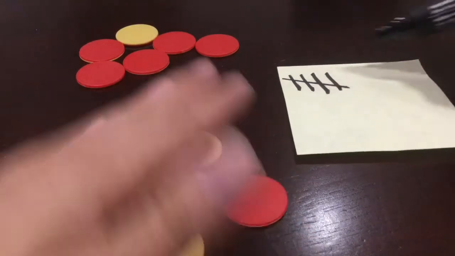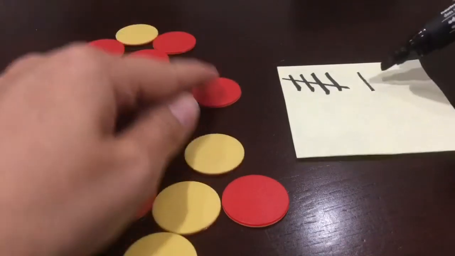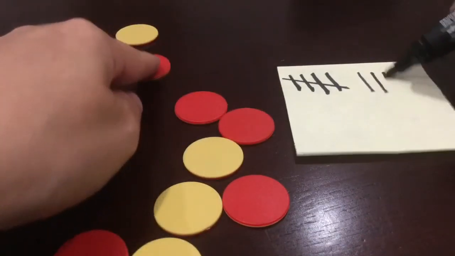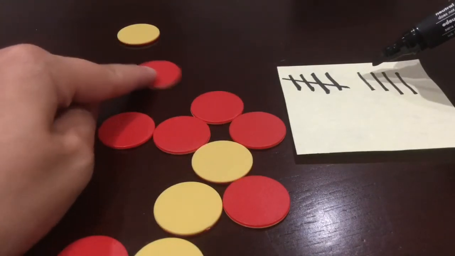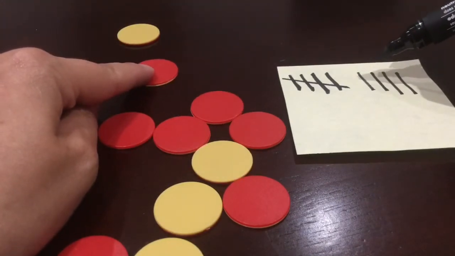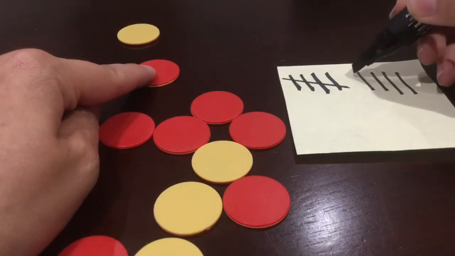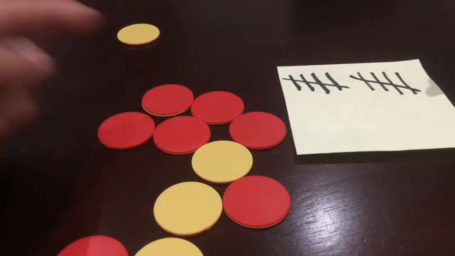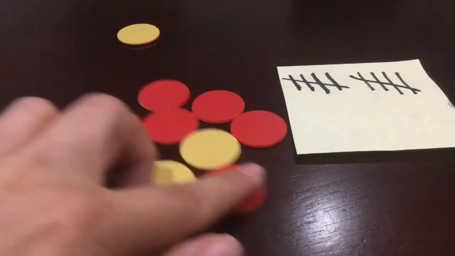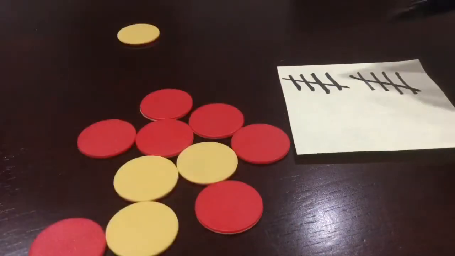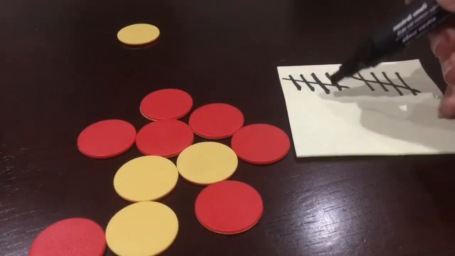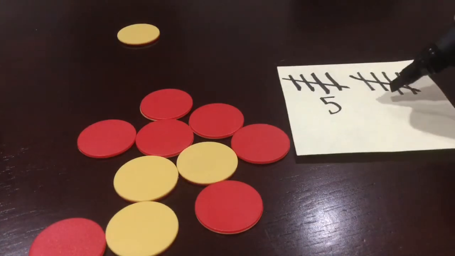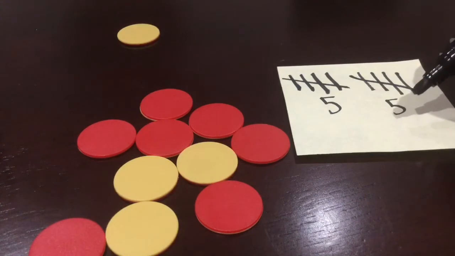And I'm going to start counting again. 6, 7, 8, 9. Oh, this is going to make another group of 5 when I get to my 10, so that shuts the door. So now I can easily see that I've counted 10 chips so far because I have 5 here and I have another 5 here, and we know 5 and 5 makes 10.